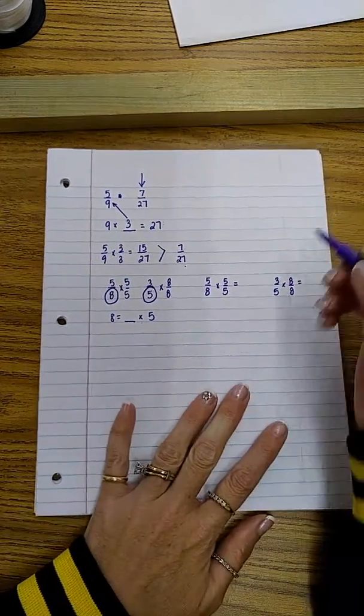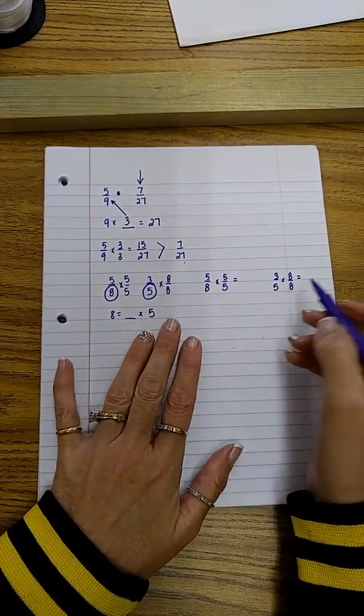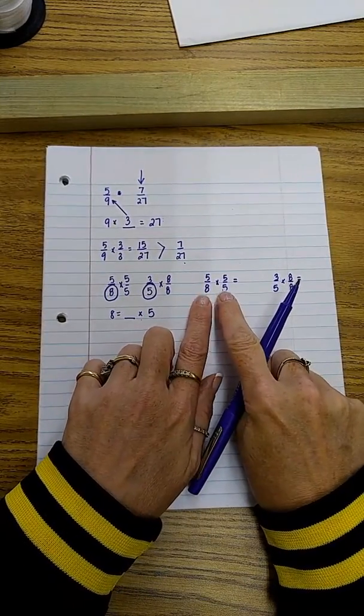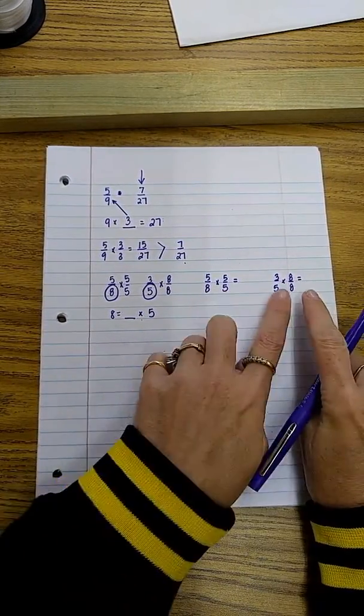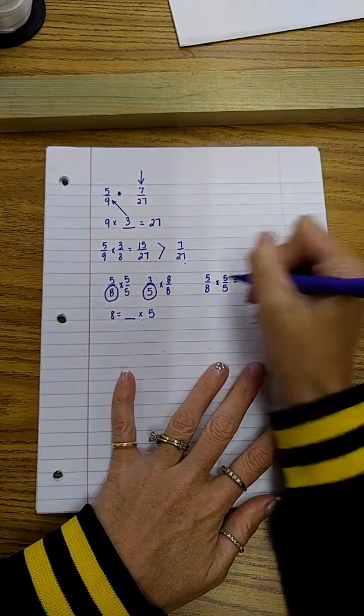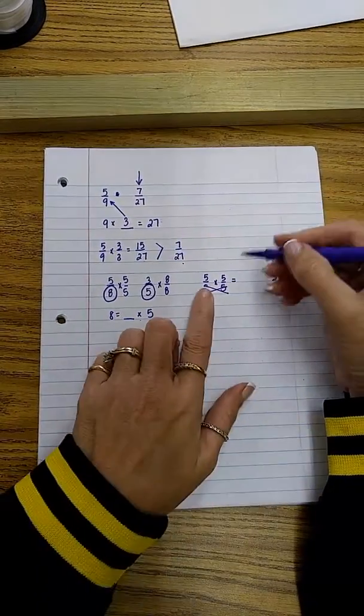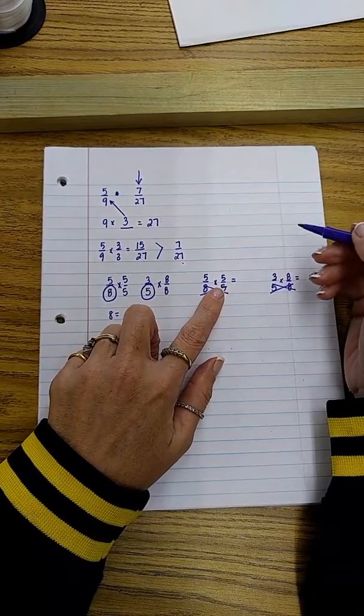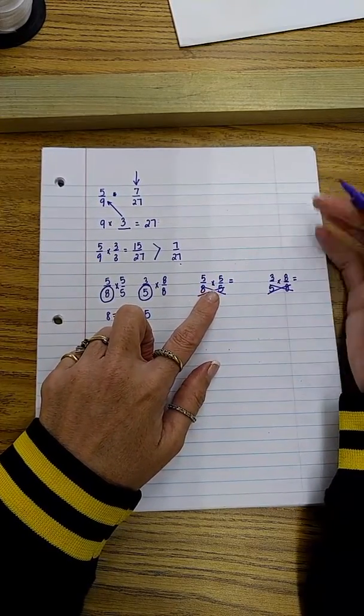Now, I don't even need to worry about the denominators. I know that they are even. 8 times 5 is the same thing as 5 times 8. They are equivalent. I don't need to worry about it. I'm just going to look at my multiplication for the numerators to decide which one is bigger or smaller.